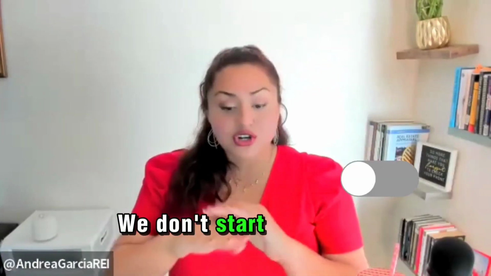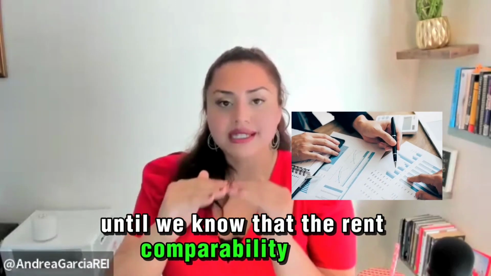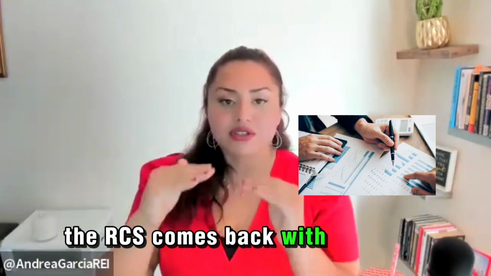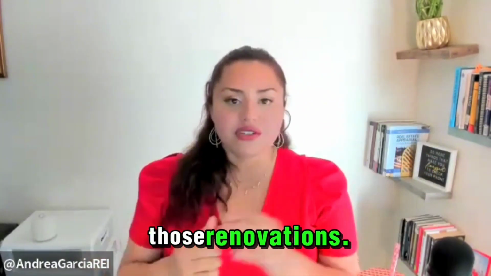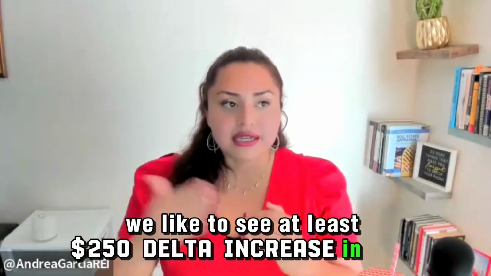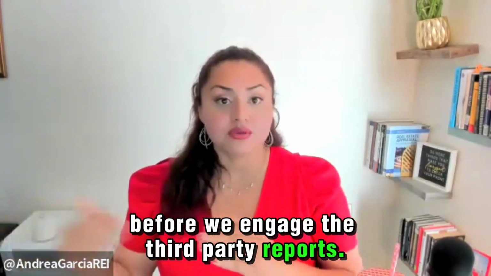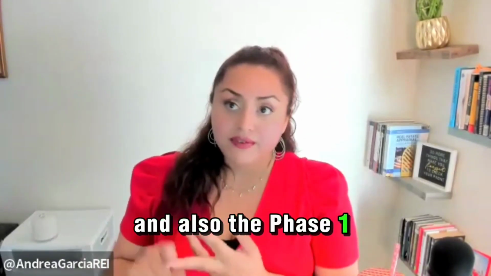We don't start engaging any of those third-party reports until we know that the rent comparability study, the RCS, comes back with a certain targeted rent that we're aiming to do to cover those renovations. Usually on our end, we like to see at least a $250 delta increase in rents before we engage the third-party reports. So the RCS comes first whenever we're doing a Chapter 15 markup to market, and then we work with the appraisers and assessors to engage the Phase 1 environmental, the PCNA, and also the Phase 1 report of the deal.